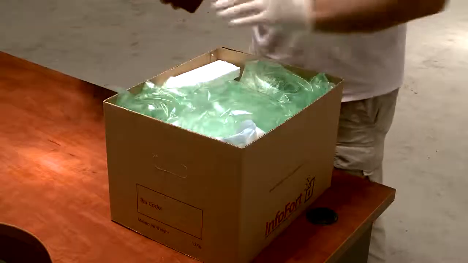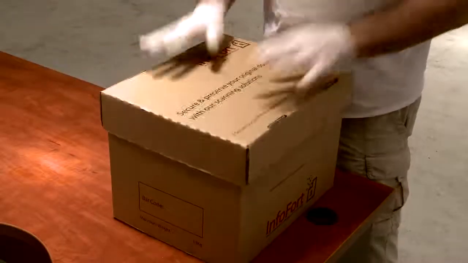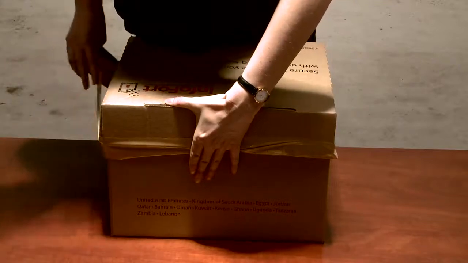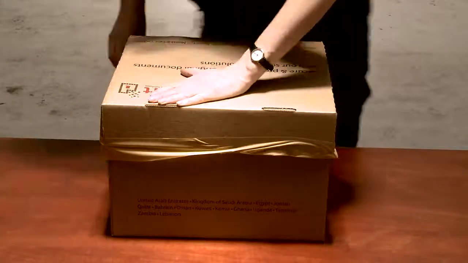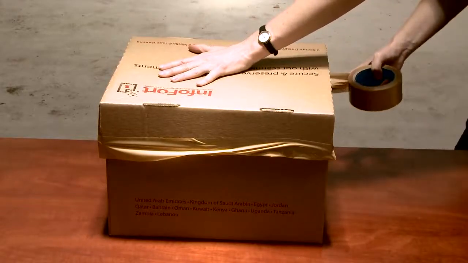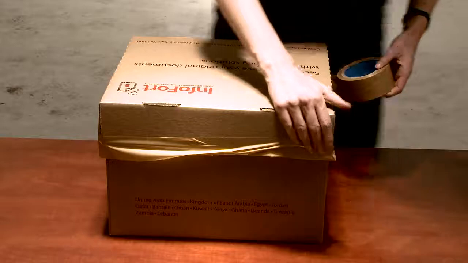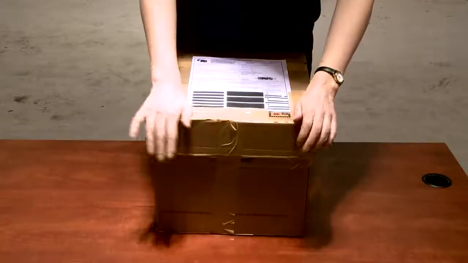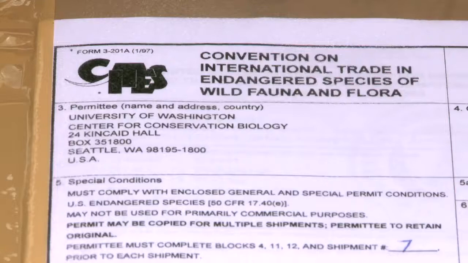Place a copy of the final data sheet inside the box with the samples. Externally reinforce the box with sturdy tape on all sides. The courier may request to see the contents, so only perform this step after the courier has agreed to accept it. Place a label on the outside of the box that has the laboratory's name and address.